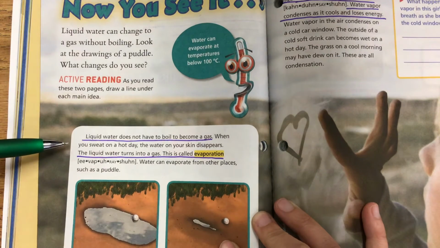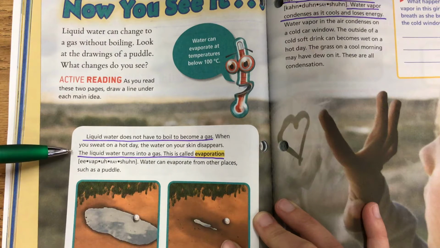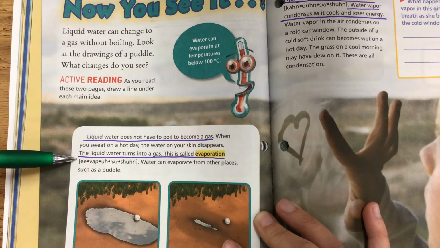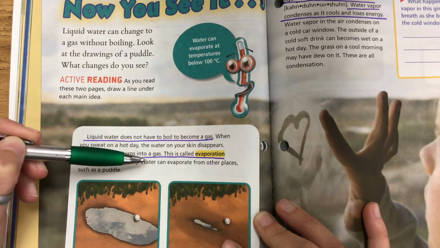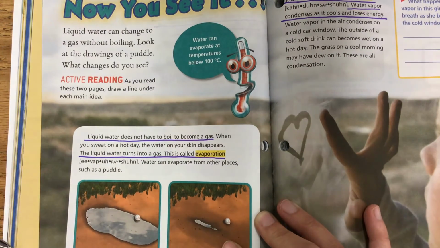Liquid water does not have to boil to become a gas. When you sweat on a hot day, the water on your skin disappears. The liquid water turns into a gas. This is called evaporation. Water can evaporate from other places such as a puddle.